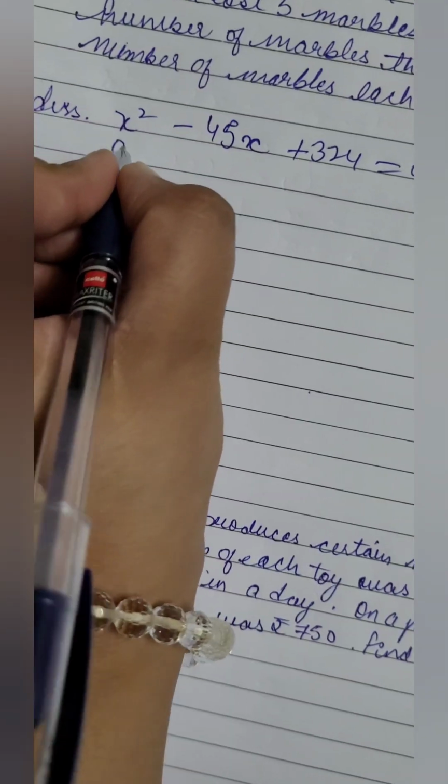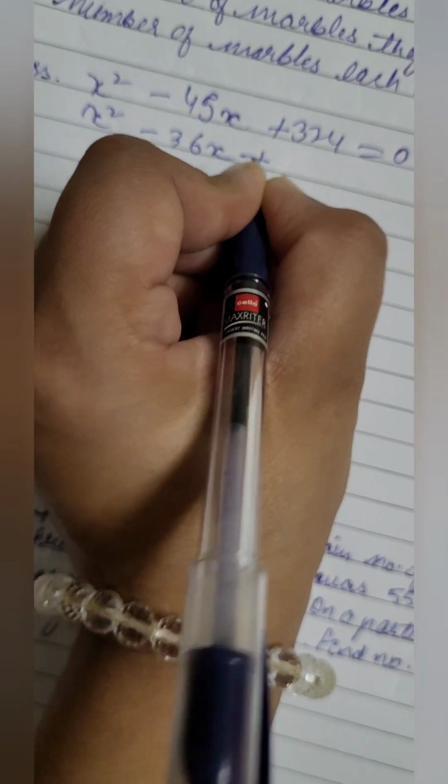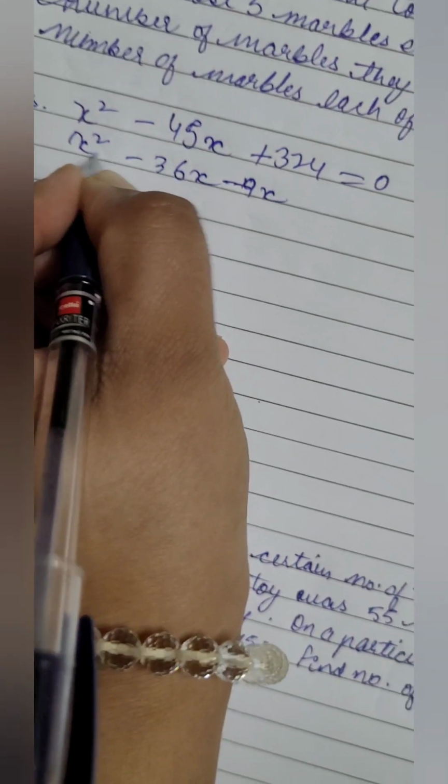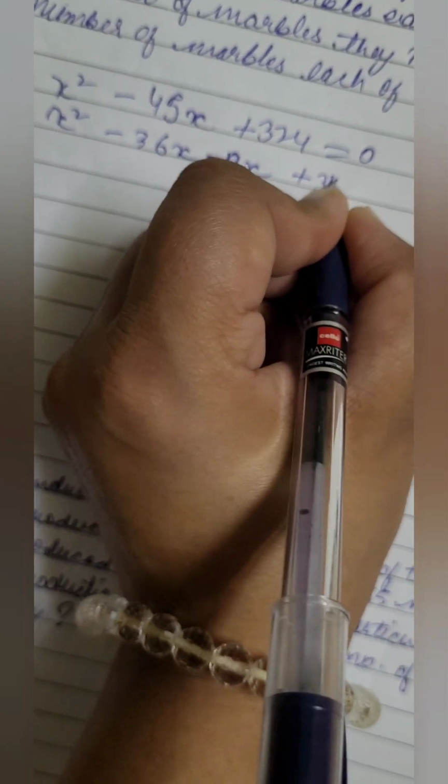By solving it and factorizing, we get x square minus 36x minus 9x plus 324 equals to 0.